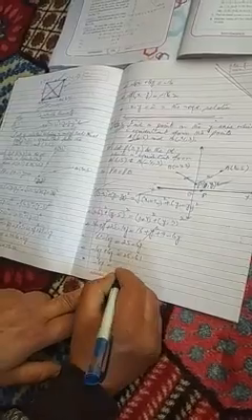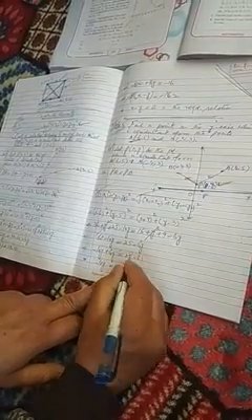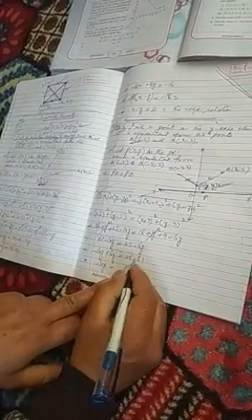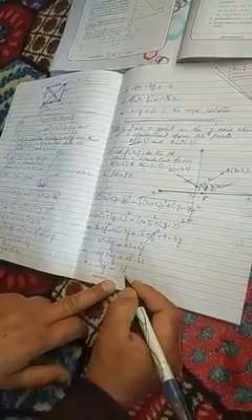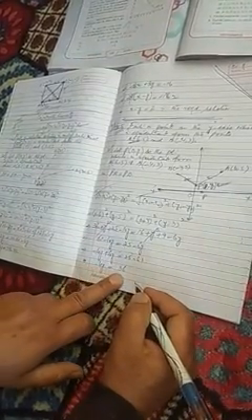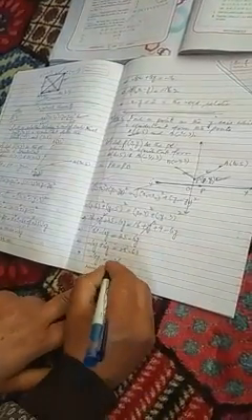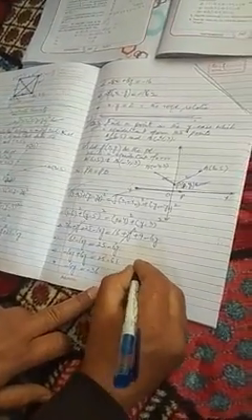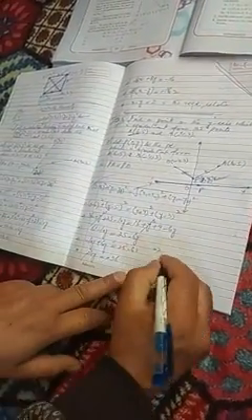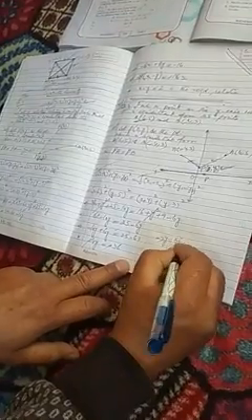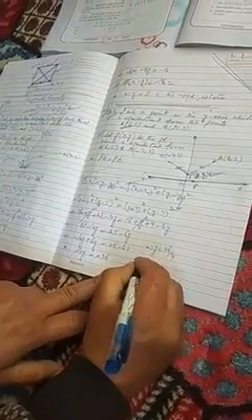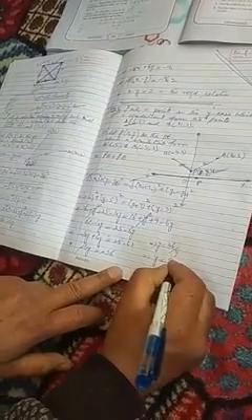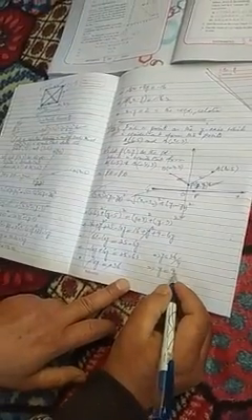25 minus 61 is minus 36. So minus 4y is equal to minus 36. The minus signs cancel, so y is equal to 36 divided by 4, which implies y is equal to 9.